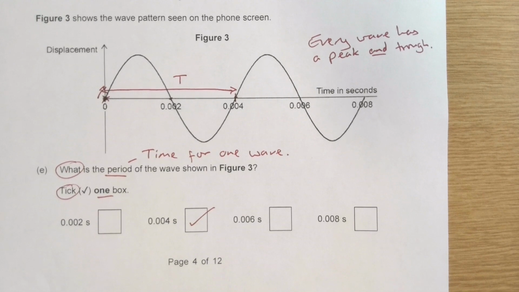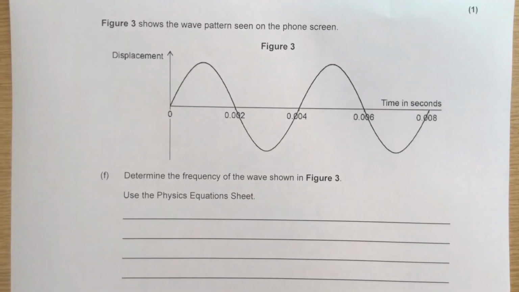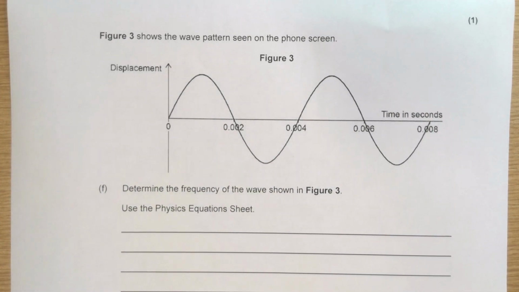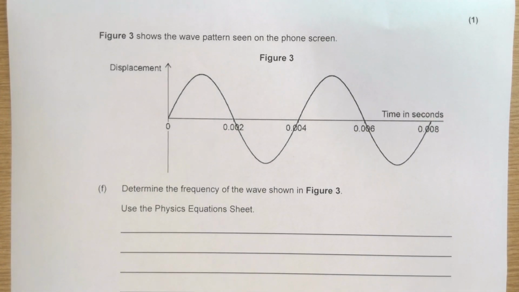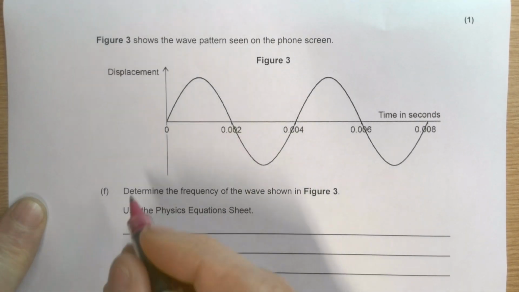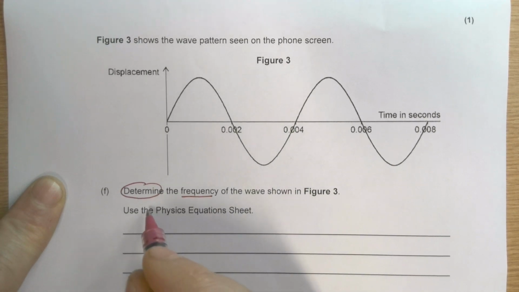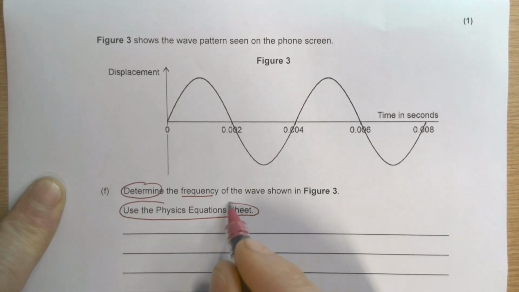Okay, let's have a look at the last part of this question. So figure 3, so we're looking at figure 3 again, shows the wave pattern seen on the phone screen. What have we got to do here? We've got to determine the frequency of the wave, and we've got to use the physics equation sheet.